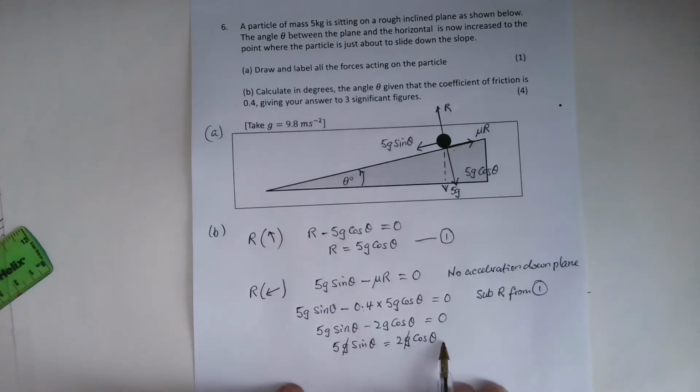And now I need to solve this trigonometric equation. And this is a nice and simple one. First of all, I'm going to divide both sides by 5. So I end up with sine theta equals 2 over 5 cos theta.